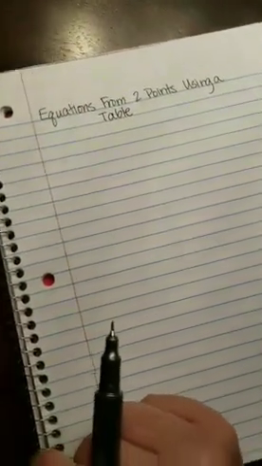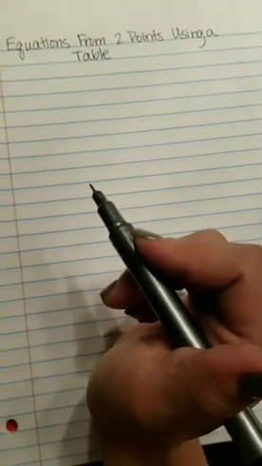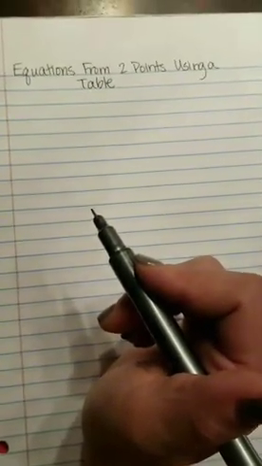Hey everybody, so we are going to work on finding the equation from 2 points using a table in this group. So go ahead and get that written into your table of contents. Equations from 2 points using a table. Pause the video if you need to so everybody can get caught up.